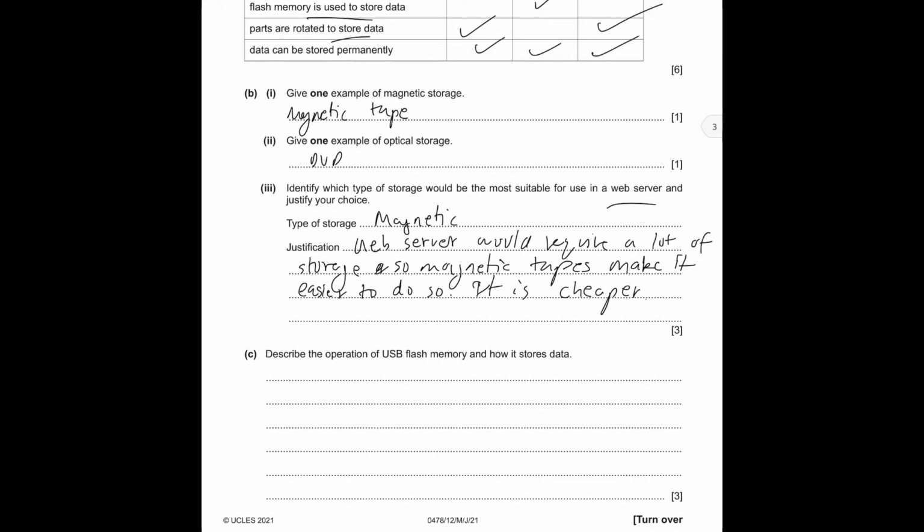Describe the operation of USB flash memory and how it stores data. So how do we do this, right? Data is flashed onto silicon chips. This is one point I've seen in the marking scheme that you have to write. While looking at the marking scheme, I'm saying that we should learn this point, that data is flashed onto silicon chips.